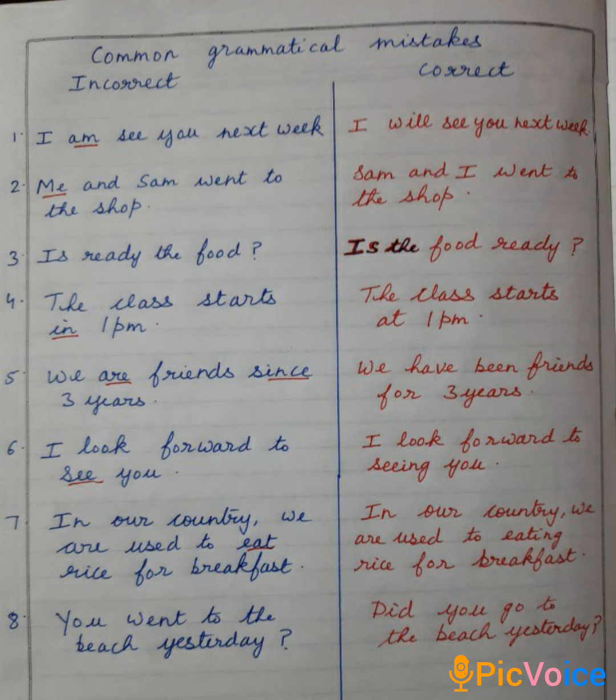Fourth sentence, "The class starts in 1 p.m." The correction is "The class starts at 1 p.m." We will use at because we are referring to a specific time. Then fifth is "We are friends since 3 years."